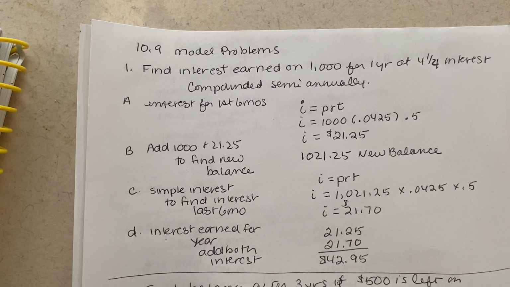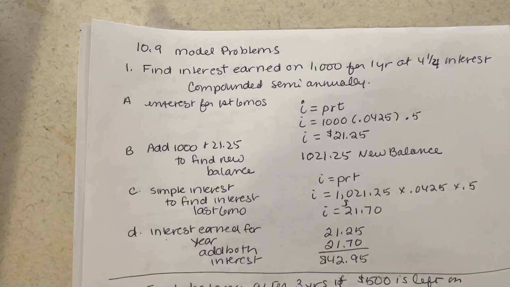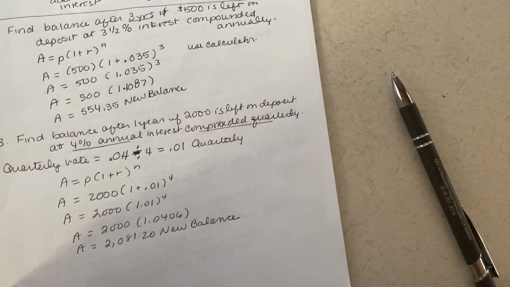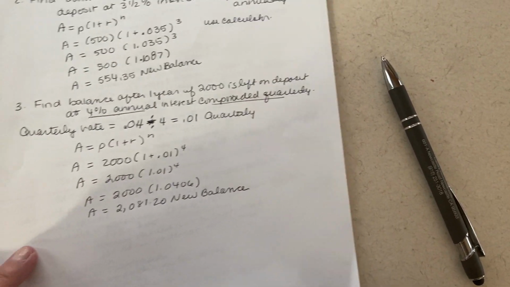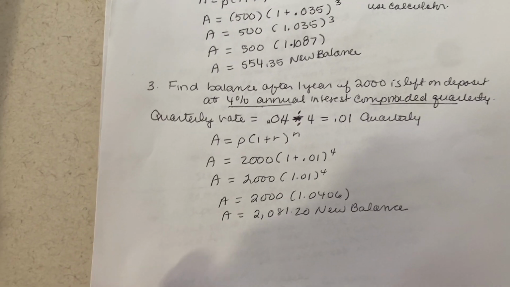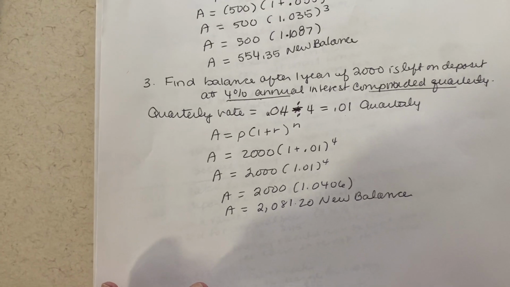Let's not do that one. We already did that one earlier, so not that model problem. Let's go on to this one. We want to use the formula. That's if you didn't use the formula.